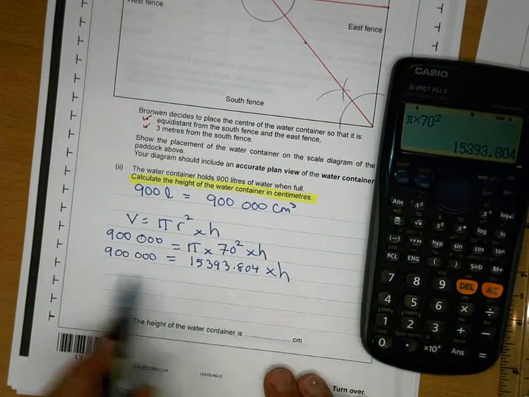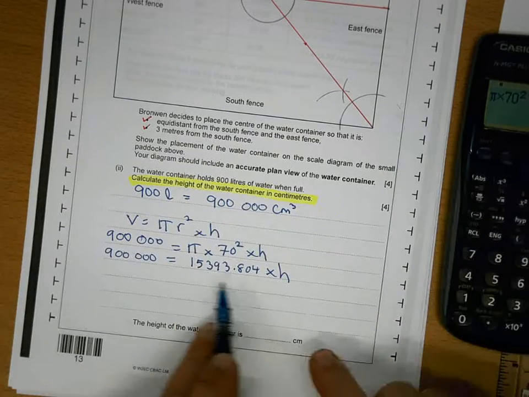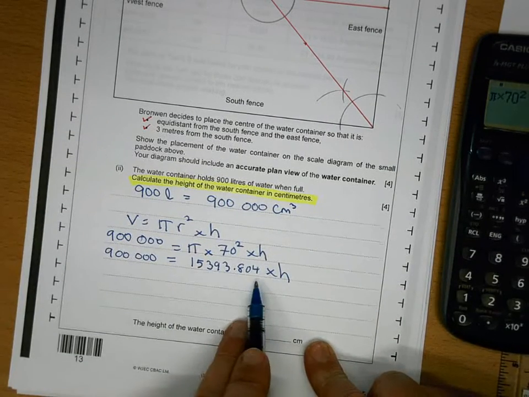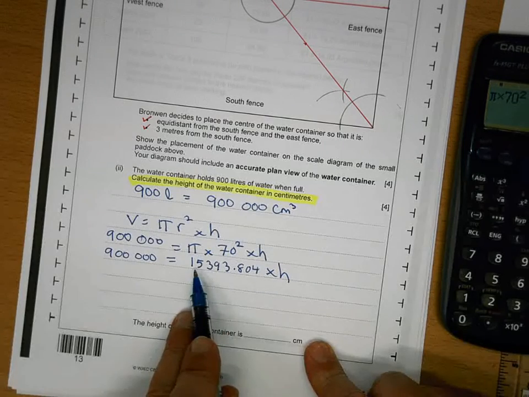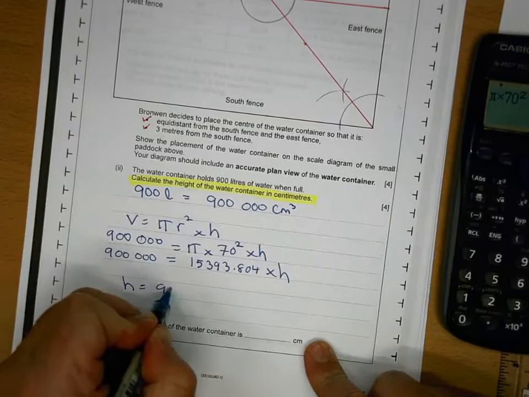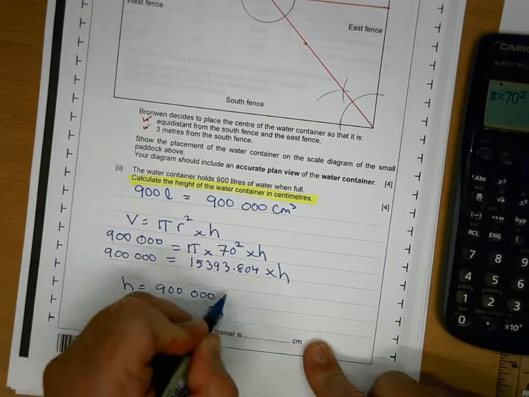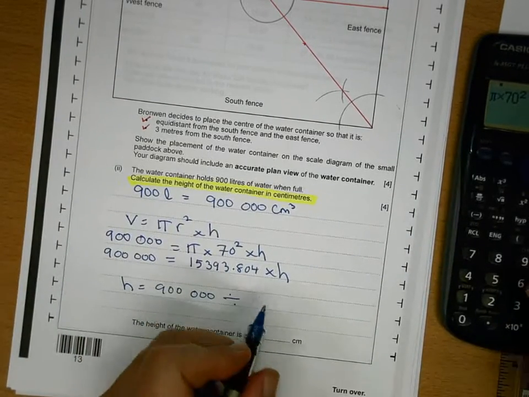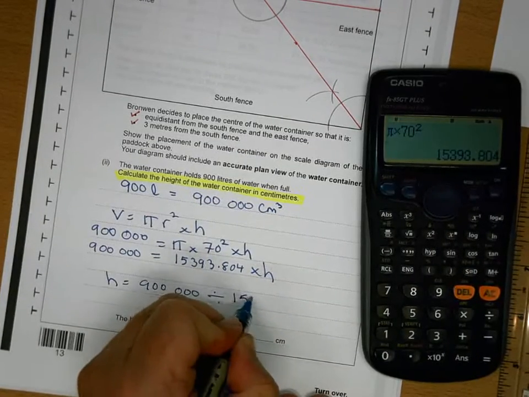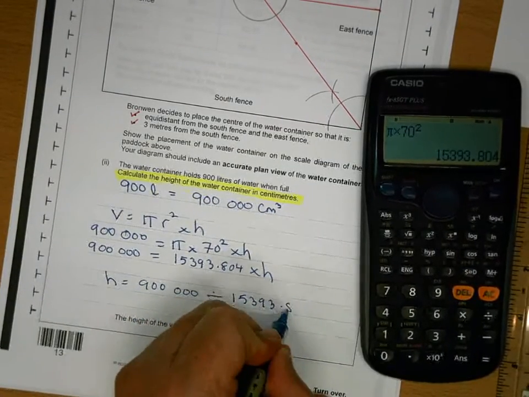So that makes it now like a simple equation, whereas to get the h on its own, we've got to break the times, we've got to do the opposite of timesing, which is dividing. So to get the h on its own, it's going to be the 900,000 divided by that big number that we've written there, 15393.804.